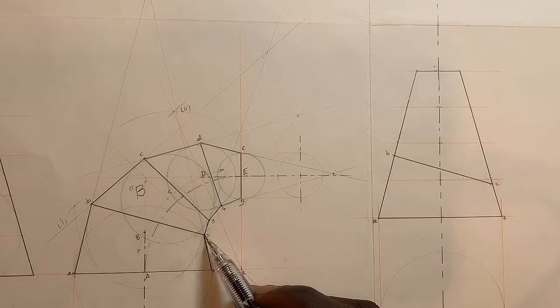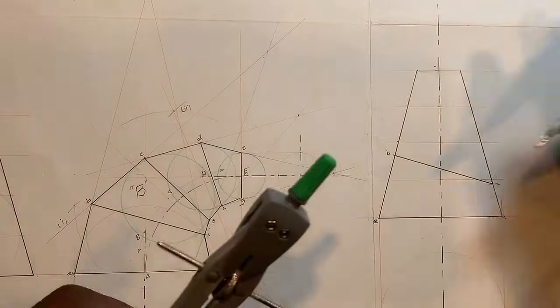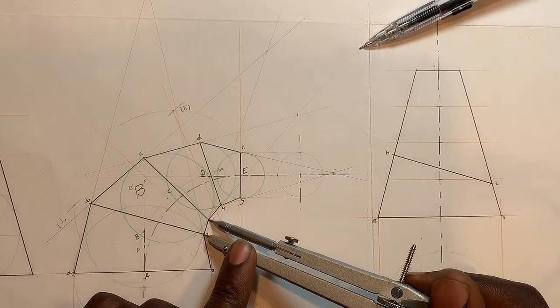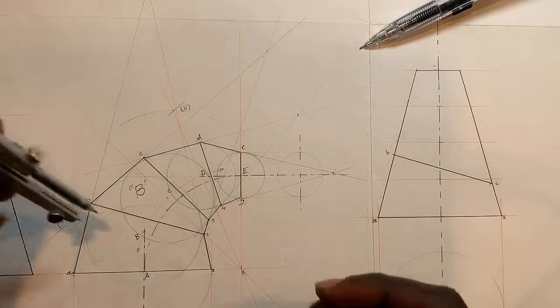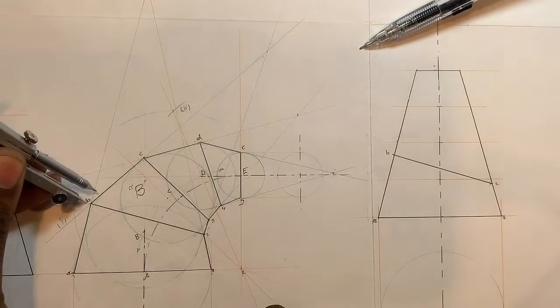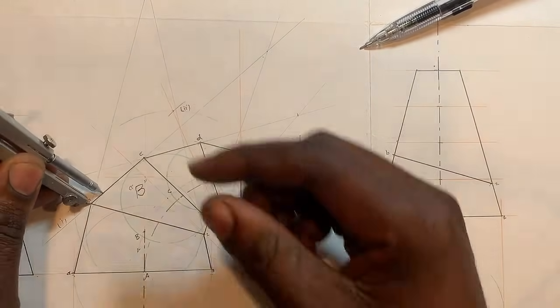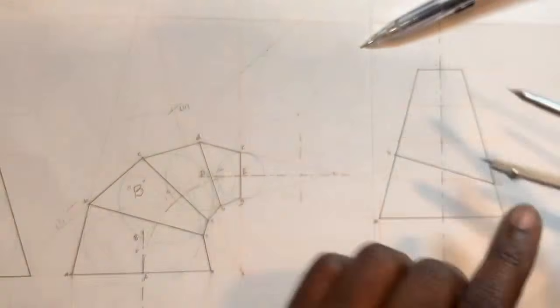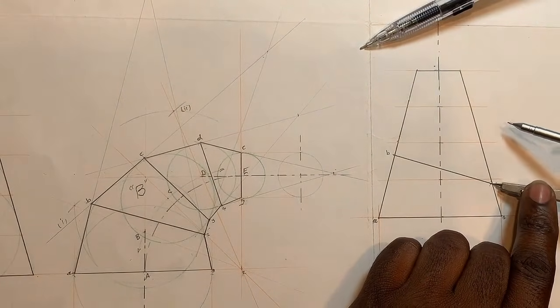So which means this side is going to be, remember how I got it, from here till here. Then now I'm going to move toward B to C. B to C, then I come and place it 2 to C.